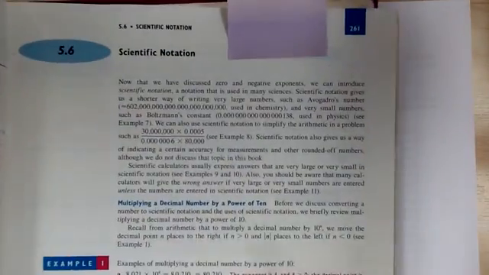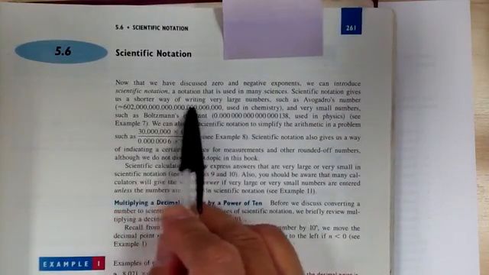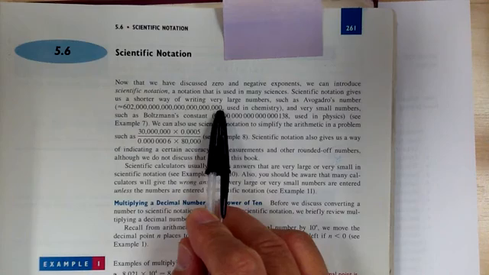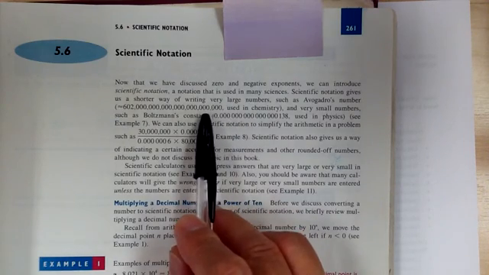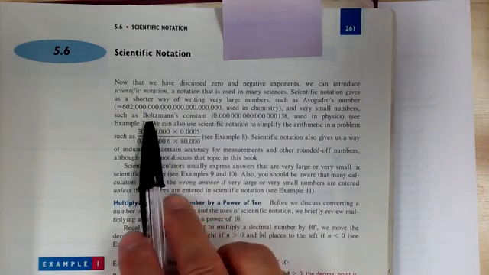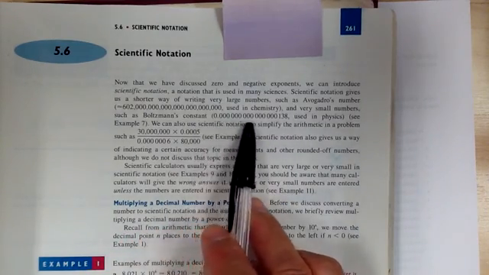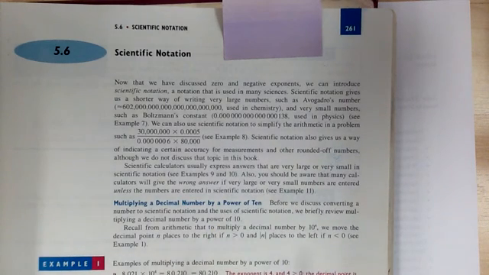If you look over here, this one you have the 602 and with all these zeros. This is called Avogadro's number, which you will use in chemistry. Or you have Boltzmann's constant, which is used in physics, is 0.0000, all these zeros, 138. It's very inconvenient to write such a long number. So there's another way of writing this kind of numbers, and it's called scientific notation. We're going to go over how to write that.